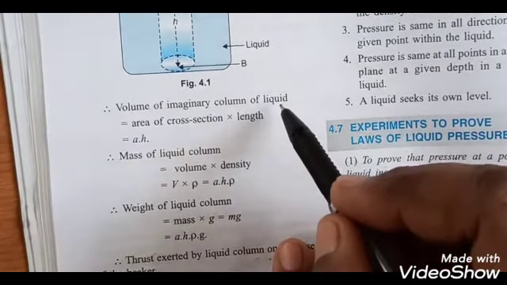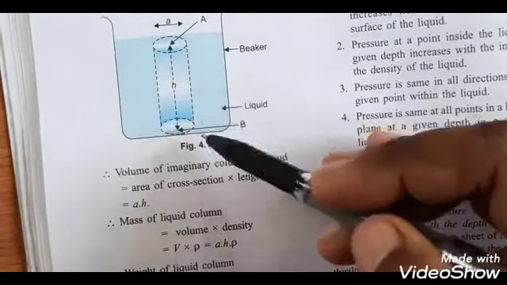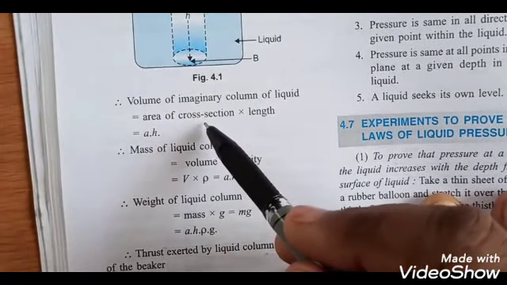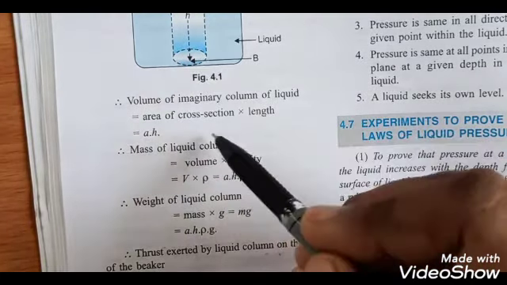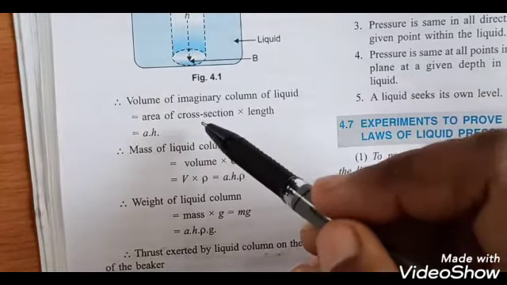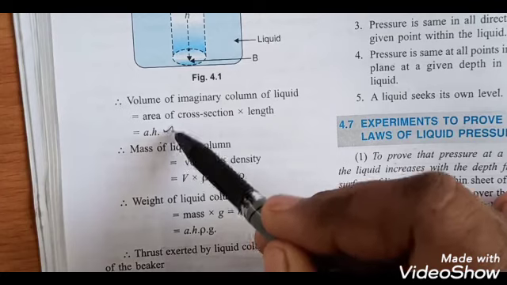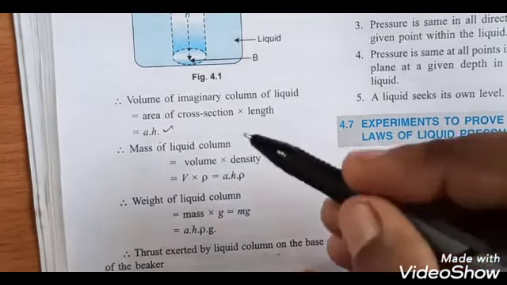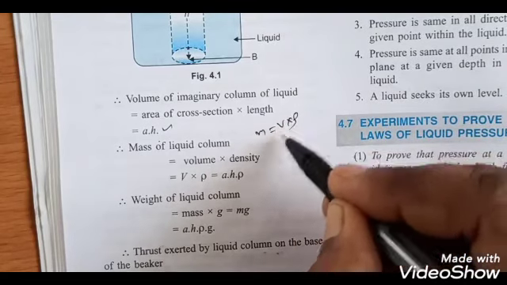Volume of this imaginary column of liquid is area of cross section A into length. What is area of cross section? A small a. Length is the height of that imaginary cylinder, H. So A into H is volume. And what is mass? Mass is equal to volume into density.